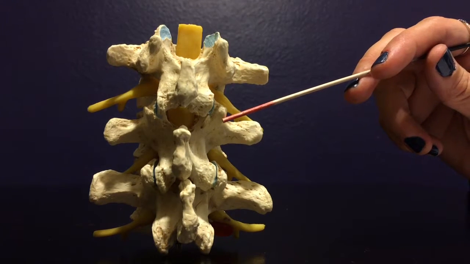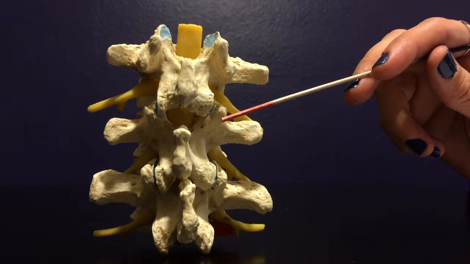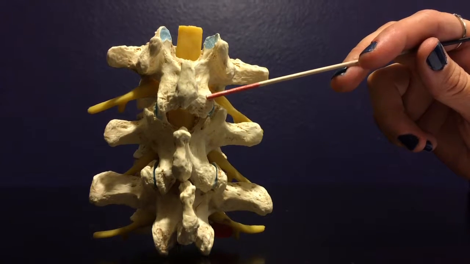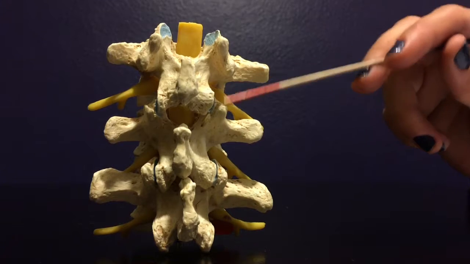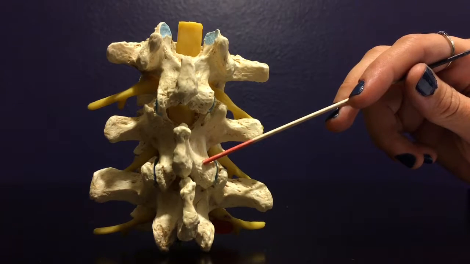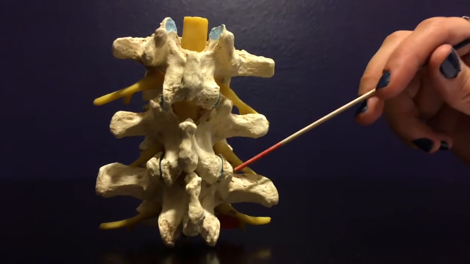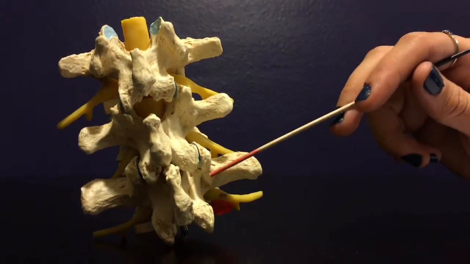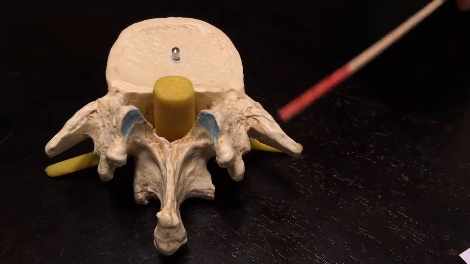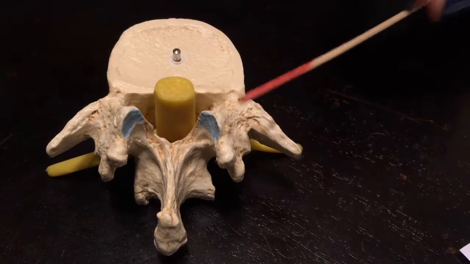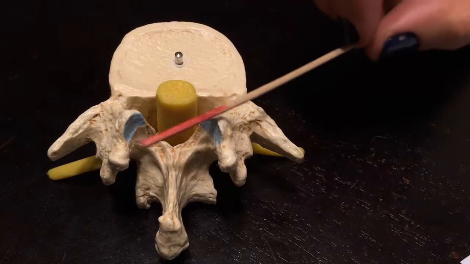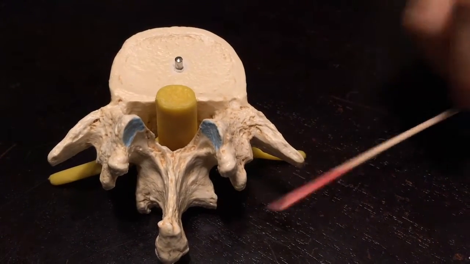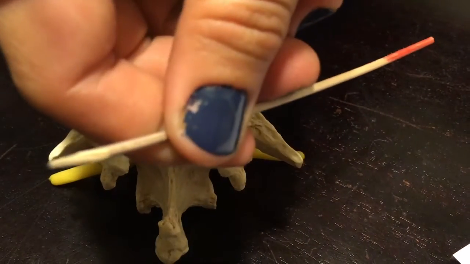The superior articular process of each vertebra articulates with the inferior articular process of the vertebra above it, while the inferior articular process articulates with the superior articular process of the vertebra below it. The superior articular process faces posteromedially, whereas the inferior articular process is positioned anterolaterally.